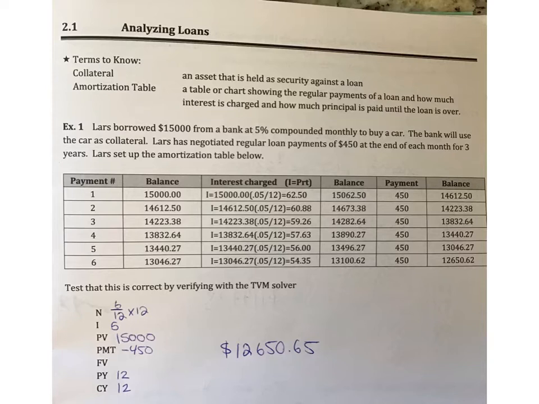So it's kind of the opposite of investing money. With loans, we want to make sure our interest rate is as low as possible, so the interest accumulated is low, and we're paying back the least amount of money that we have to.